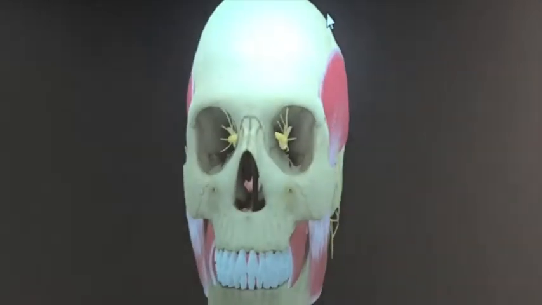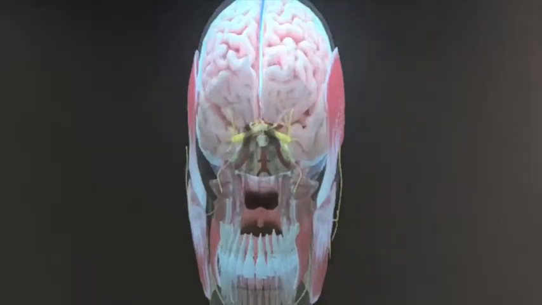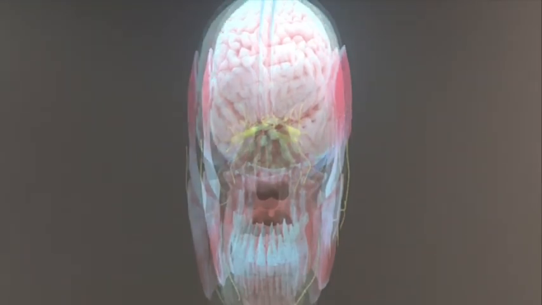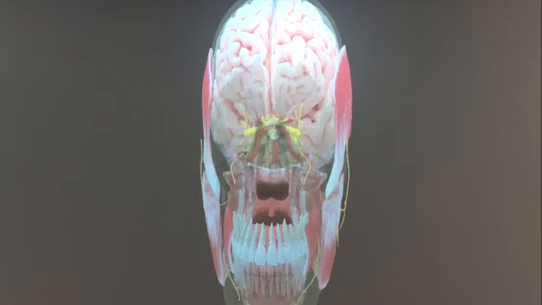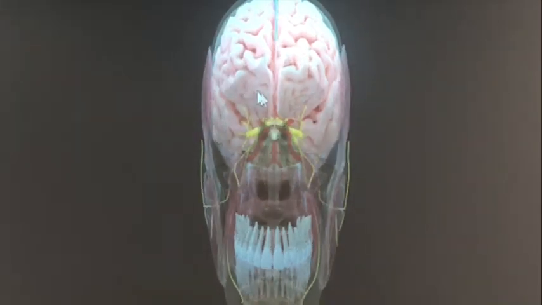So, let's get rid of the skull there. And there's a pretty good look at how the brain is situated in the cavity, cranial cavity there. We'll peel off a few more layers. Let's get rid of the muscles. And let's get an idea.